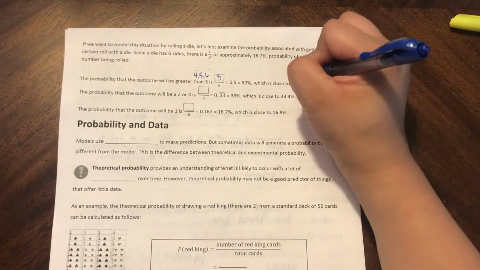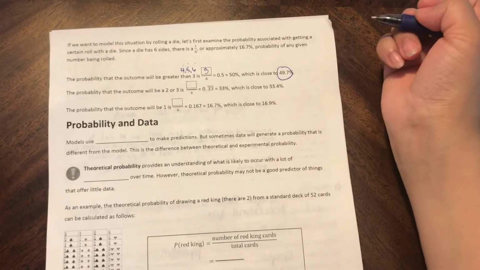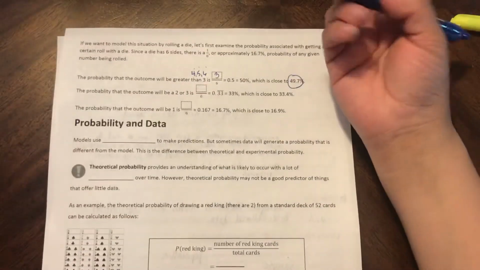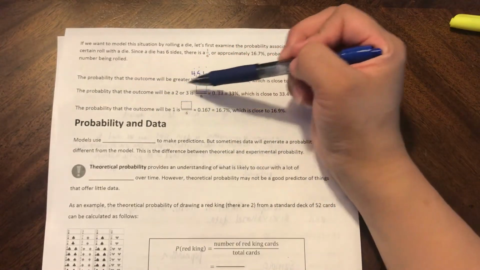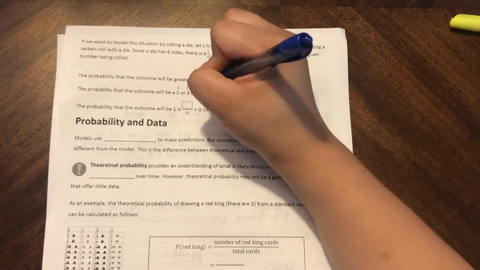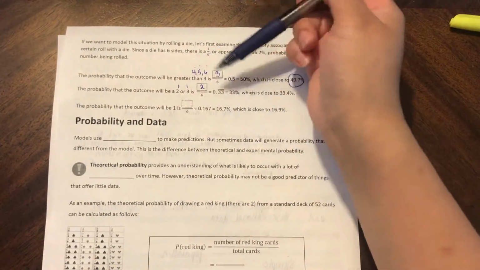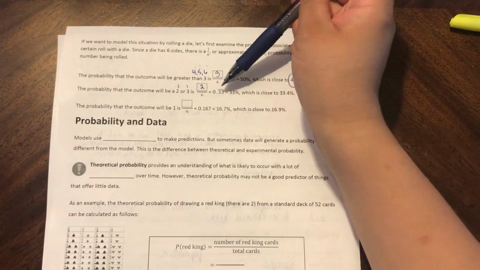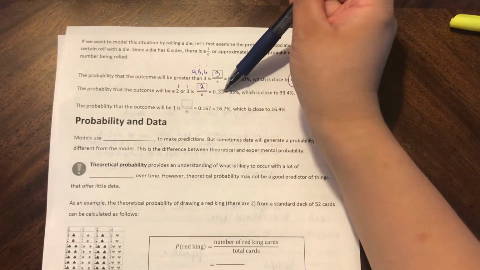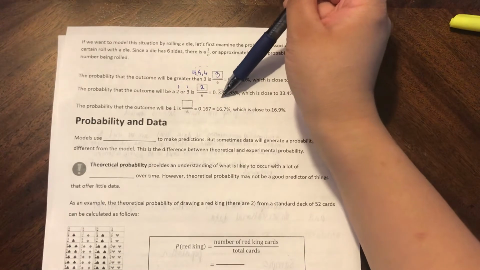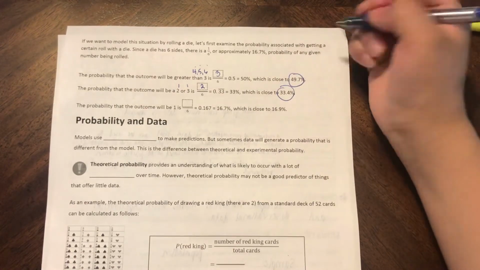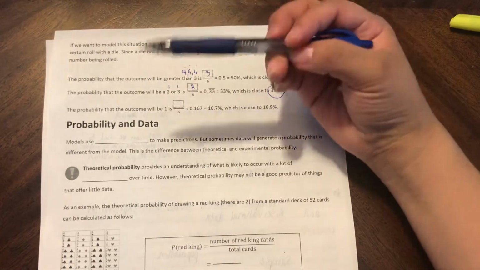That's very close to 49.7. If you remember, that was the first number we had here. Okay? The probability that the outcome will be a 2 or a 3. So if it's either a 2 or a 3, that's 2 times, so that's 2 out of 6. That reduces to 1/3, which is another way of saying a third, which is 0.3 repeating. Again, we chop it off, we round it to 0.33, and we move the decimal twice, and we get 33%. That's really close to 33.4, which again is one of the percents we have on the front.